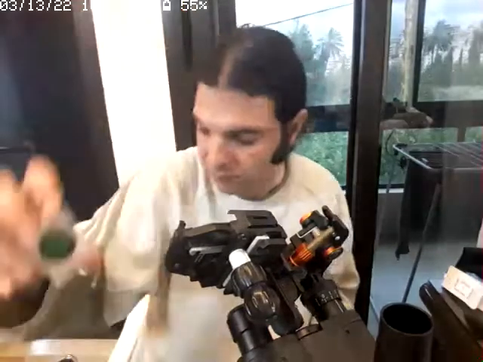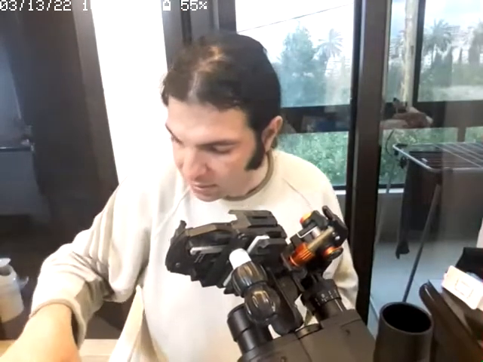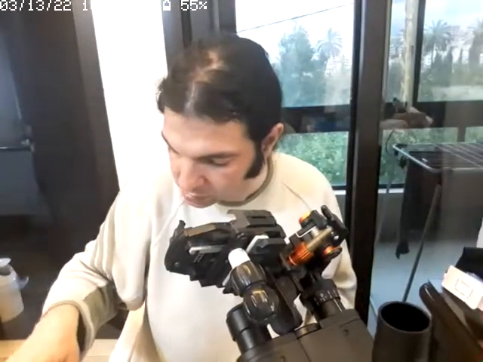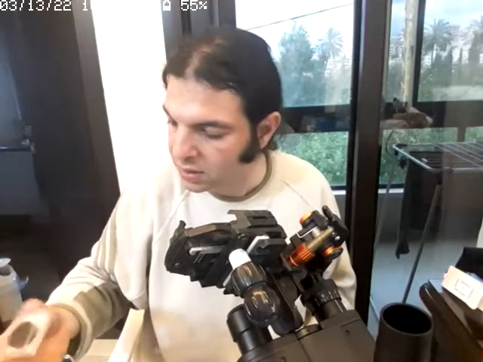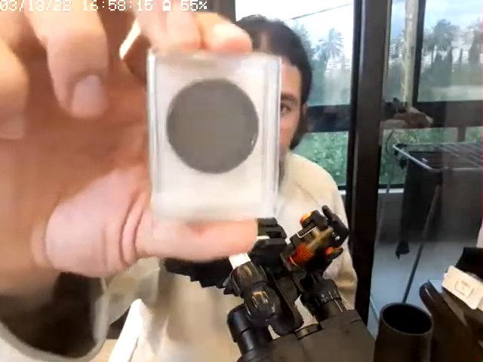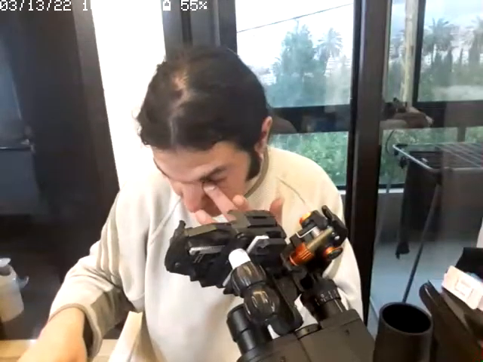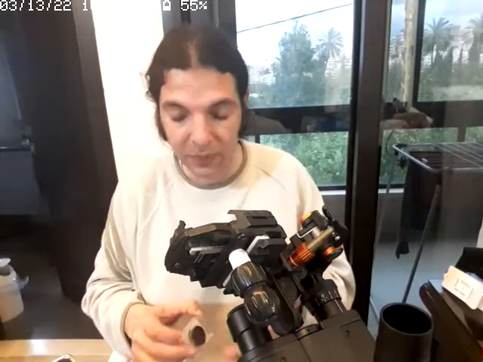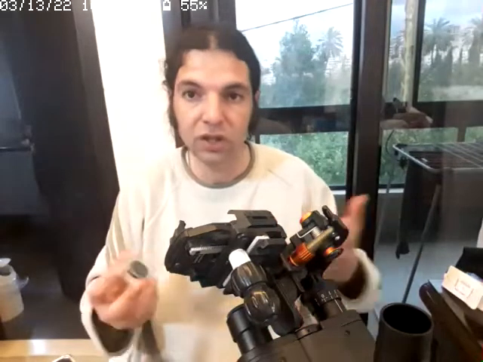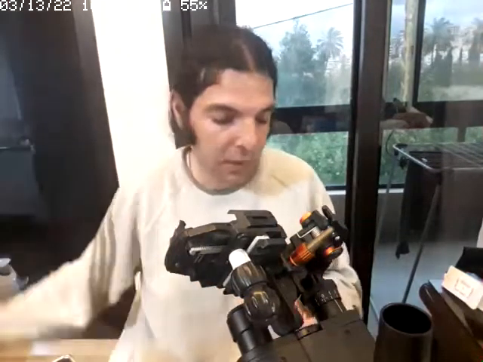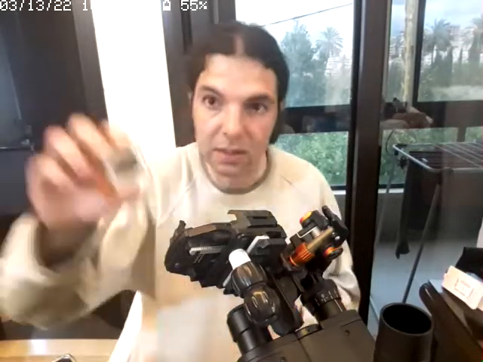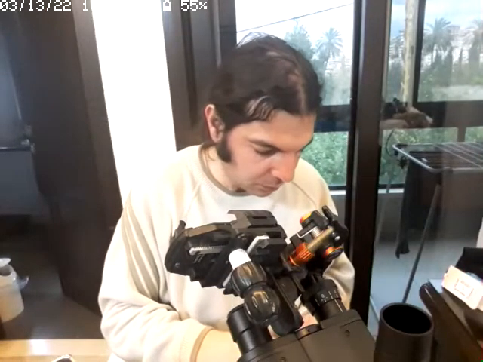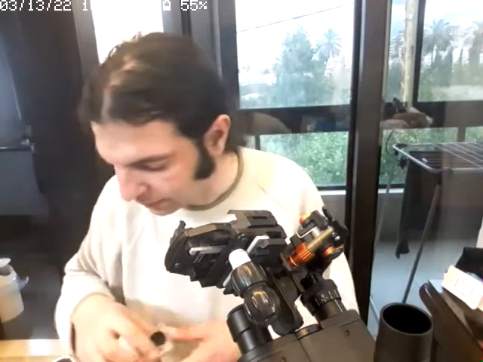You have green. This is the blue. And this is the one usually used for the moon. This is a neutral density, but it's not used. I don't think it's useful here on microscopes, because on microscopes you need more light. Telescopes are already natural, they take light from whatever comes in from the sky. And this is it. What is it? This is green.